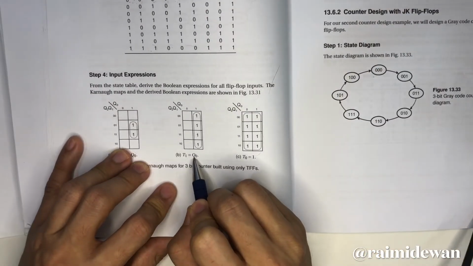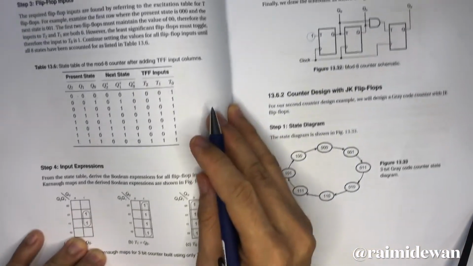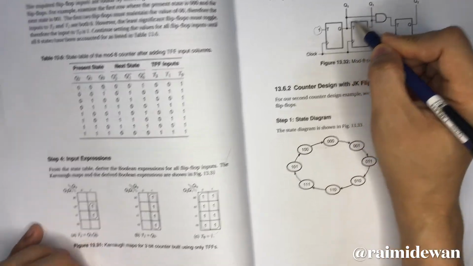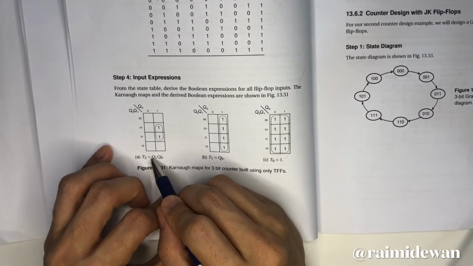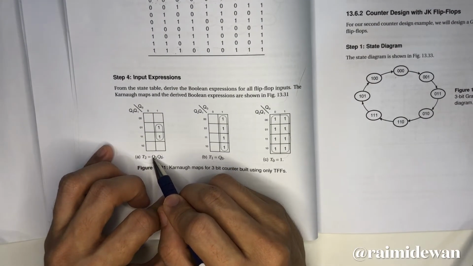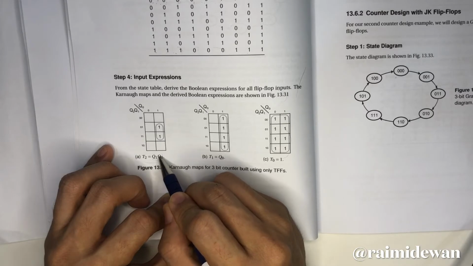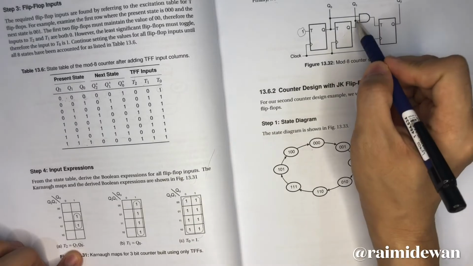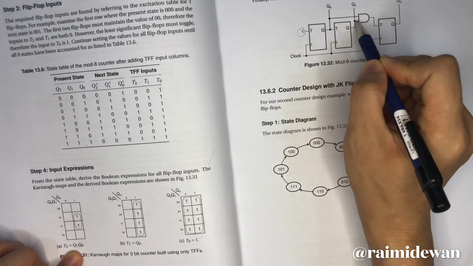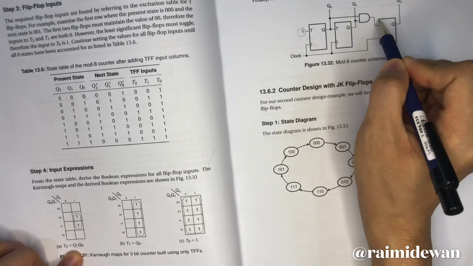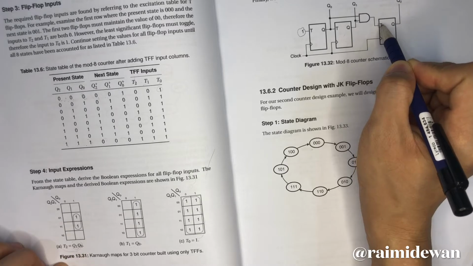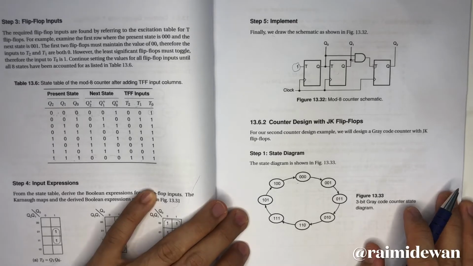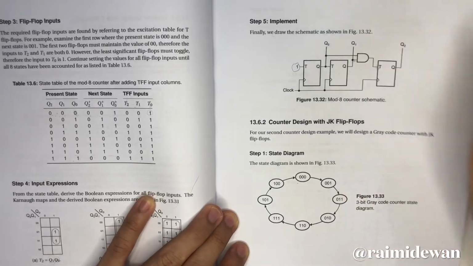T1 is equal to Q0. That's why the input of T1 here is Q0. The next is the third T flip-flop, T2, which is Q1 AND Q0. So you have Q1 AND Q0, then you have this T2. I think this is quite straightforward and easy to understand.